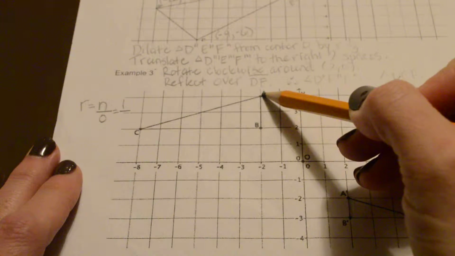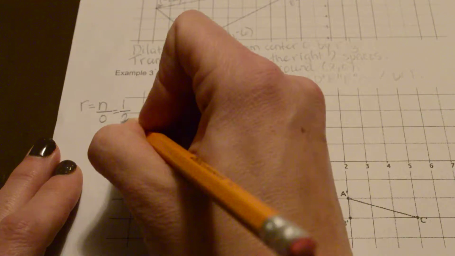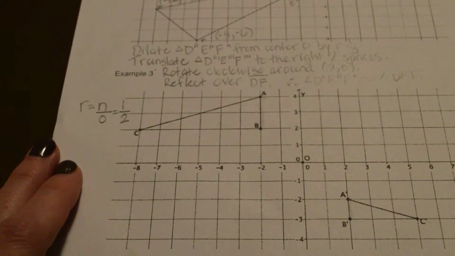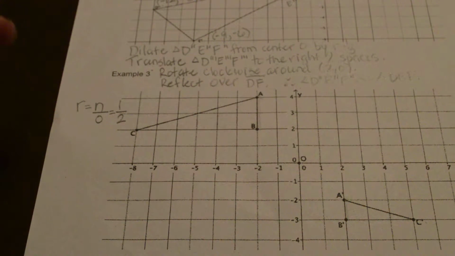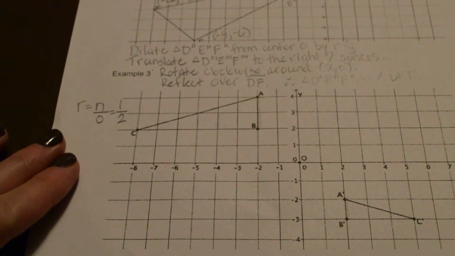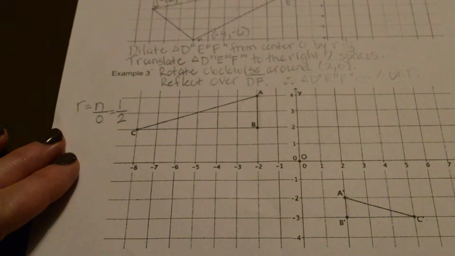And my original is AB, which is 2 grid spaces long. So my scale factor is 1/2. So whatever I do with my sequence, I'm going to be using the scale factor of 1/2, or its reciprocal, 2. Okay, so I want to prove that these are similar to each other.